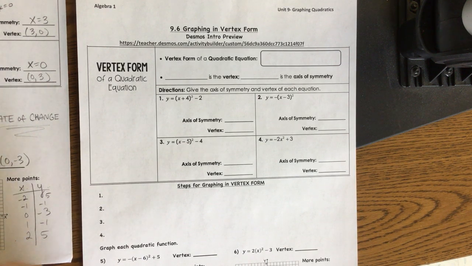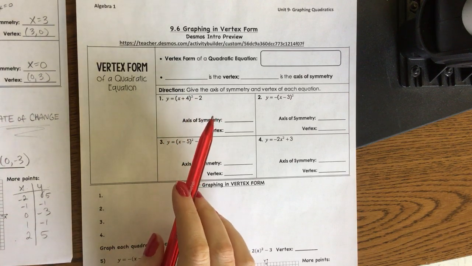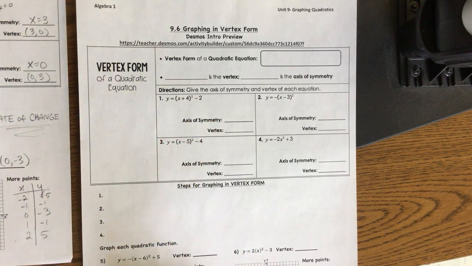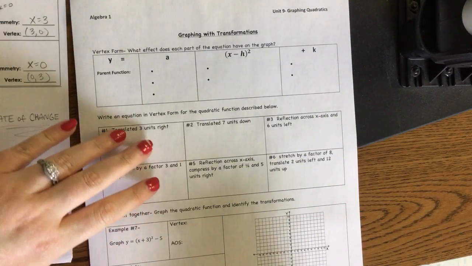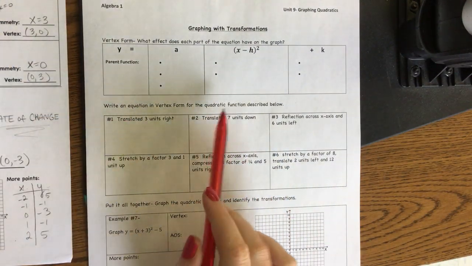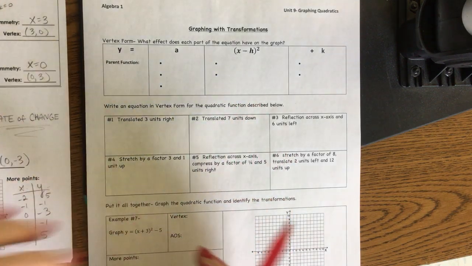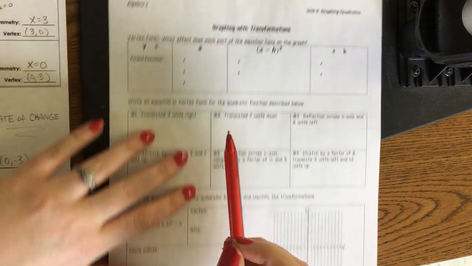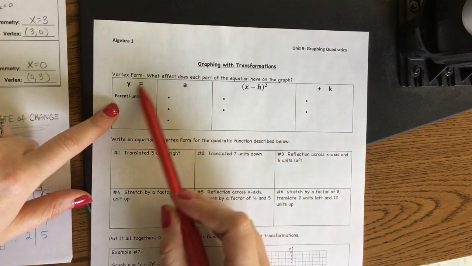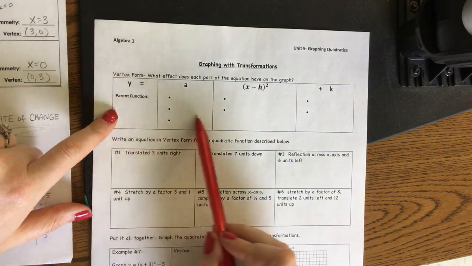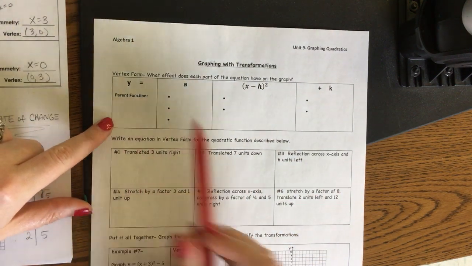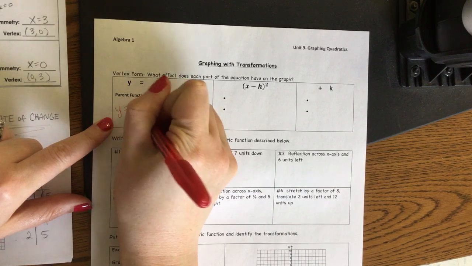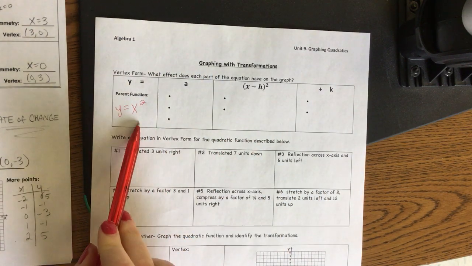So the first thing that I would like to do is revamp and re-talk about what we did on Tuesday. We did a transformations discovery. So if you will turn to page 11 in your notes packet, we're going to debrief the major transformations and the major parts of each of these equations. So the parent function for this unit was y equals x squared. Everything that we have done has revolved around x squared this unit.